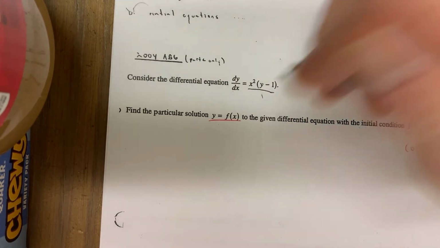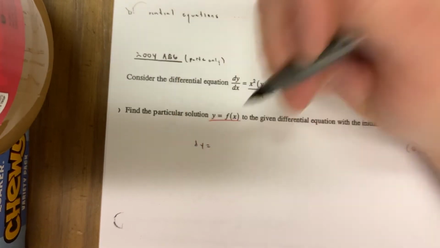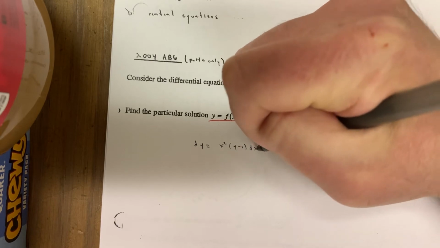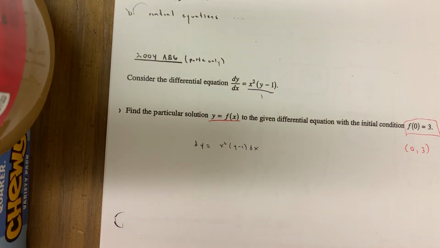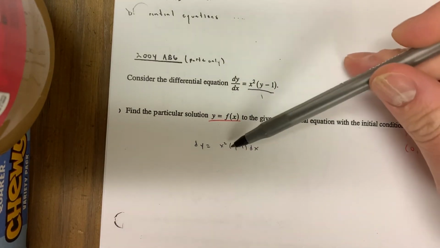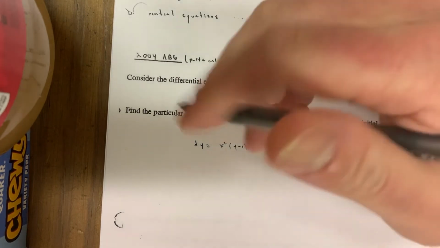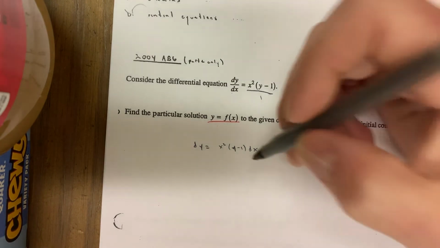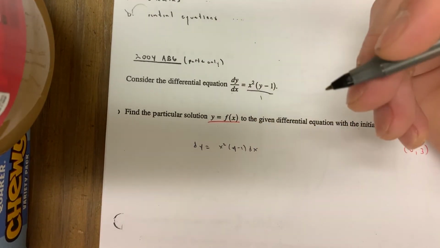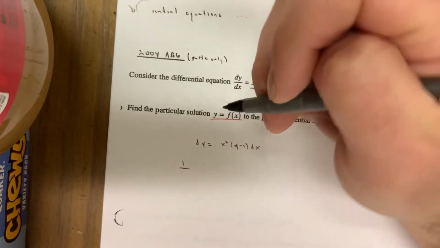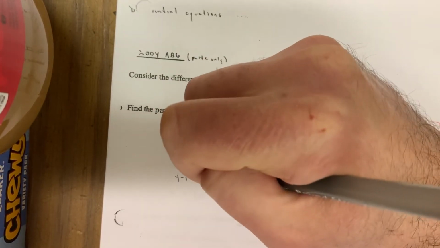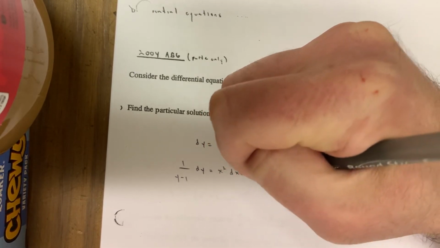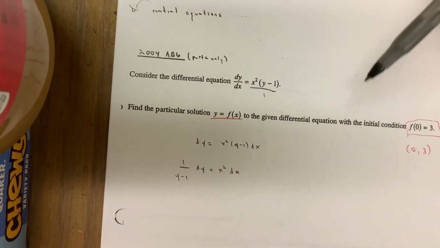Okay, dy times 1, put the dy on the left. dy equal to, we get x squared times the quantity y minus 1 dx. We are not separated. We want to move this y to the left-hand side. Remember, that's not a y. That's a y minus 1, okay? That minus 1 is chained to him right there. So I got to divide by the entire quantity y minus 1 on both sides. Same thing as multiplying by 1 over the quantity y minus 1 with respect to y equals x squared dx.